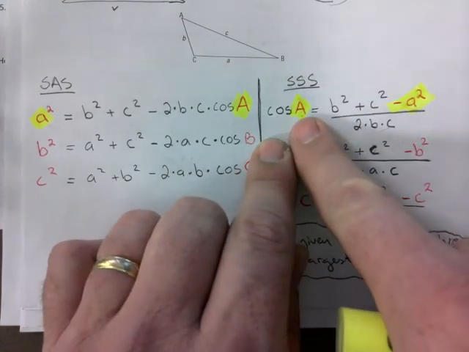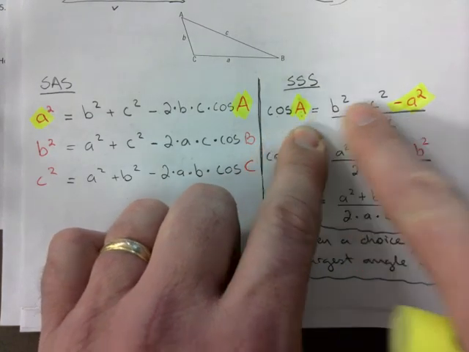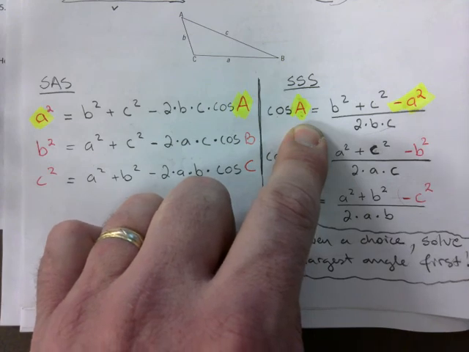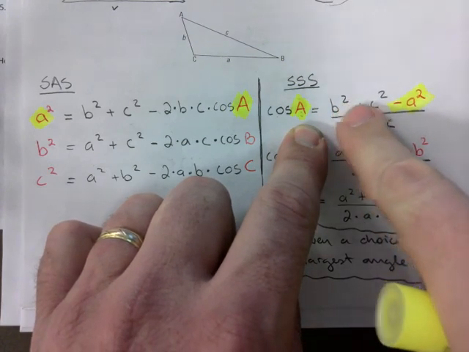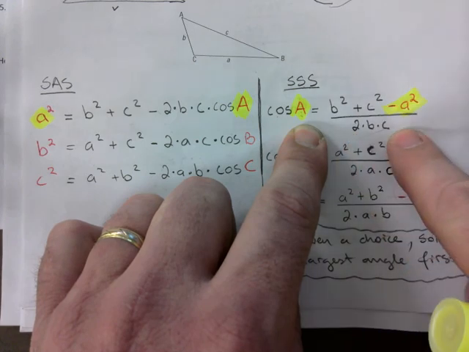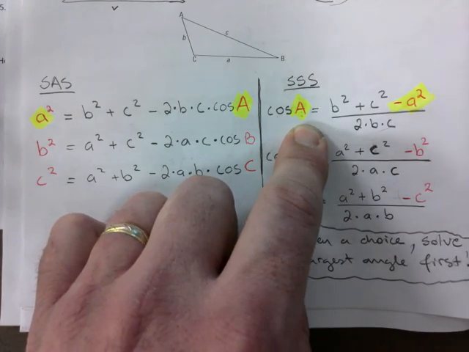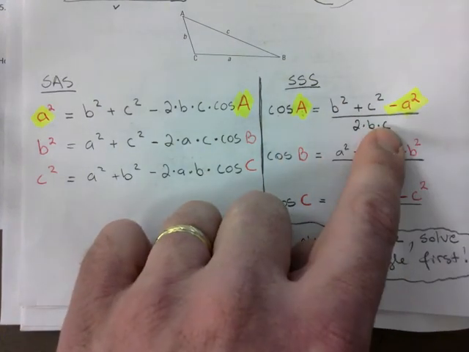If this is angle Y that I'm looking for, then I better subtract side Y, which is opposite to it. And make sure that the top is squared, the bottom is not. I would focus on the pattern, not so much on ABC.